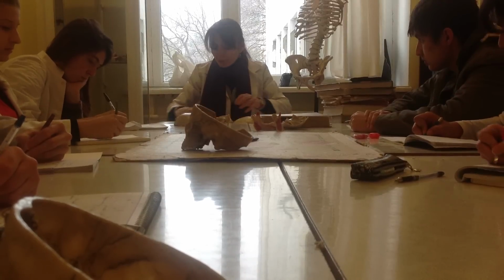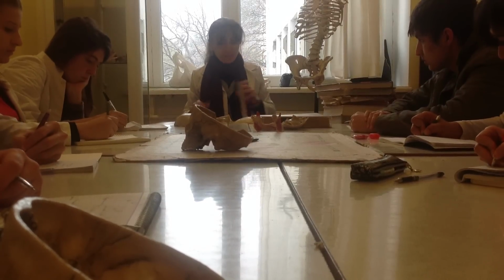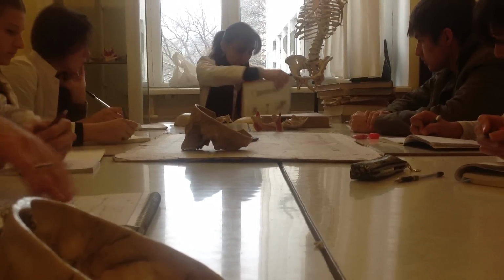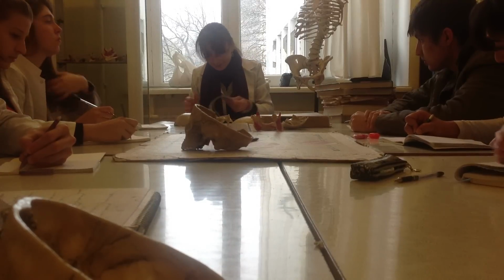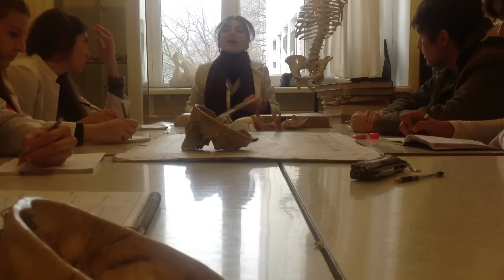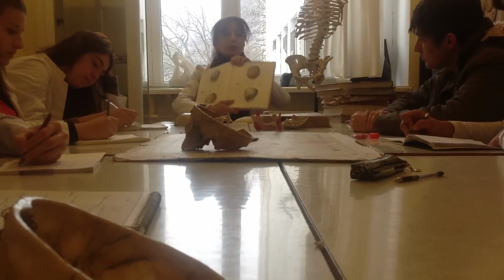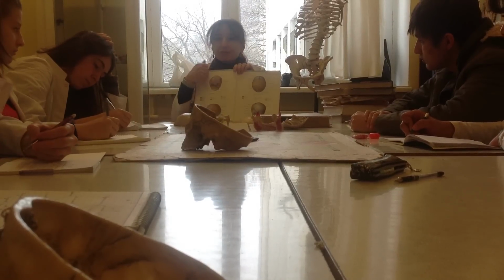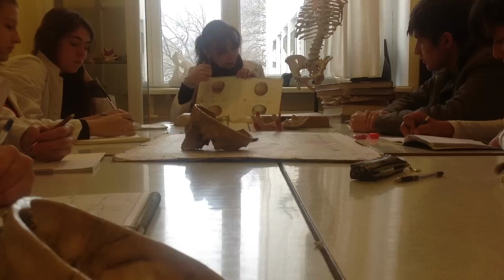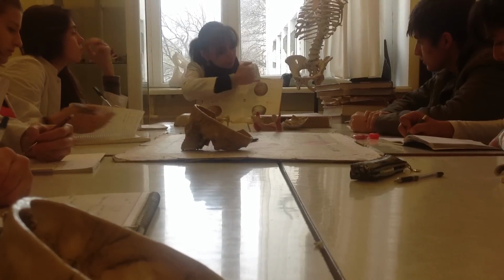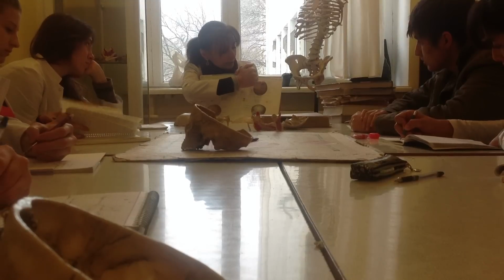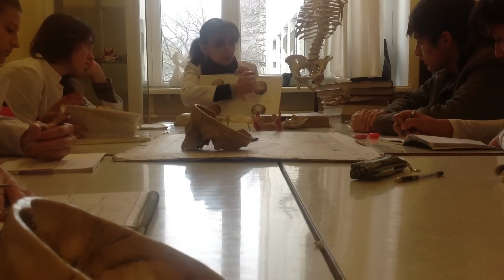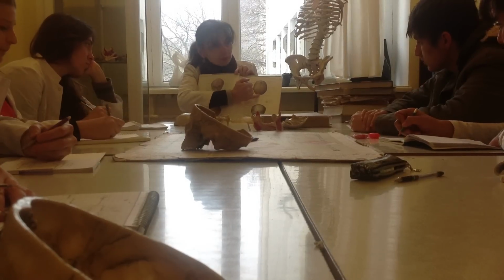Fontanelles. Do you know what fontanelles means? The skull of a child has fontanelles. Look, this is the superior view of the skull. This is the frontal bone, parietal bone, occipital bone.